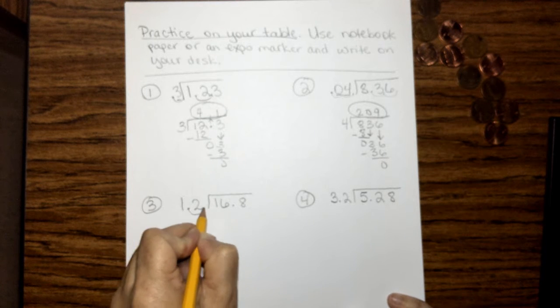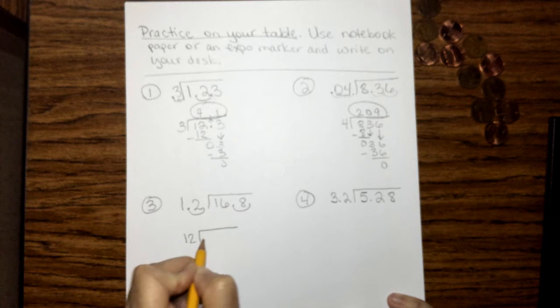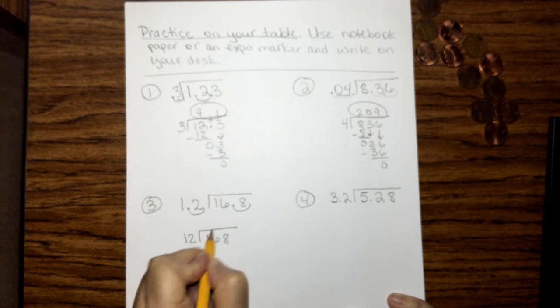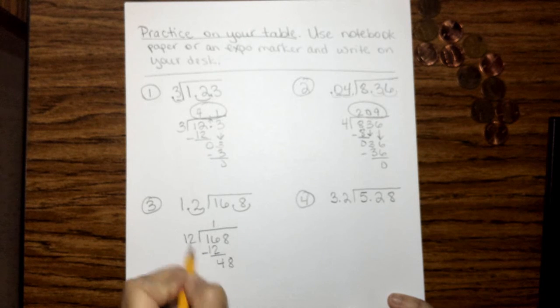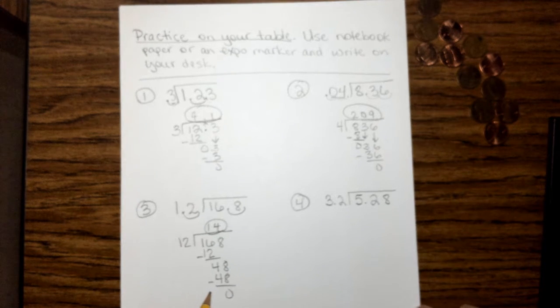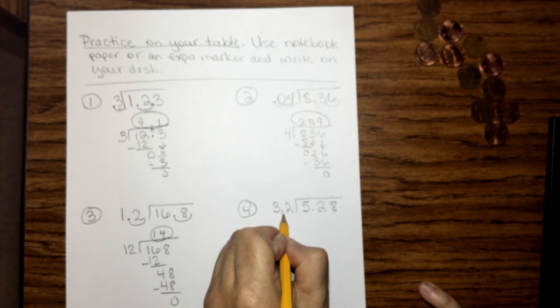So move it over once to make that 12. So move that over once to make it 168. 12 goes in there one time. Bring down my 8. 12 goes in there 4 times, making that 48. 14 is my answer.